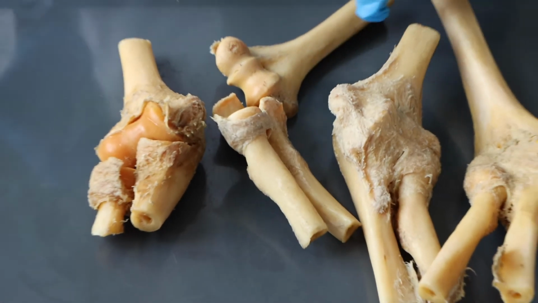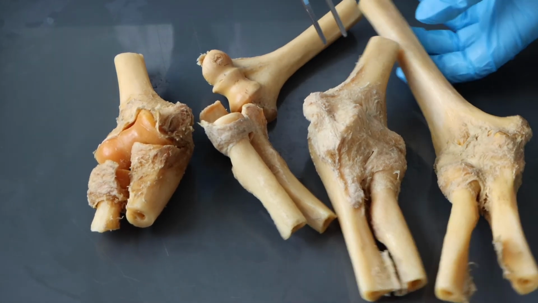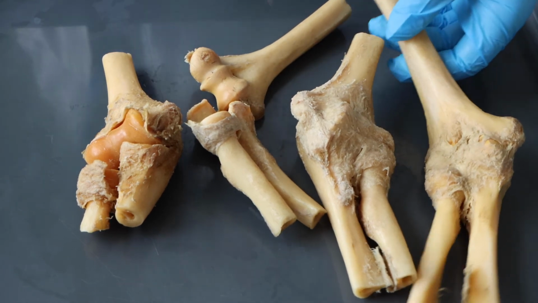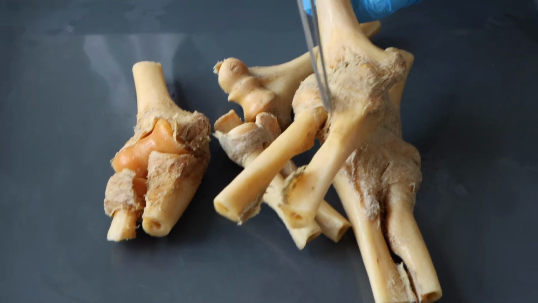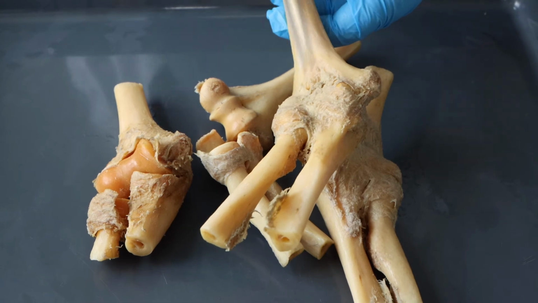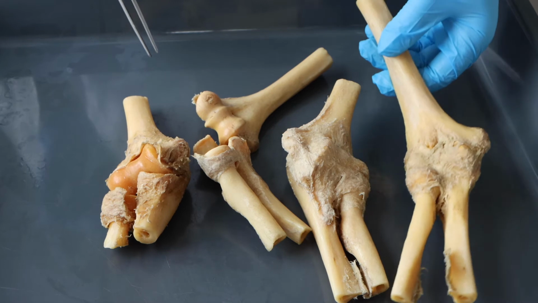Those are the ligaments. There are some ligaments that join the radius and ulna, and one ligament, which is not that much seen here, connects the neck of the radius to the ulna and is called the quadrate ligament. This is one ligament.